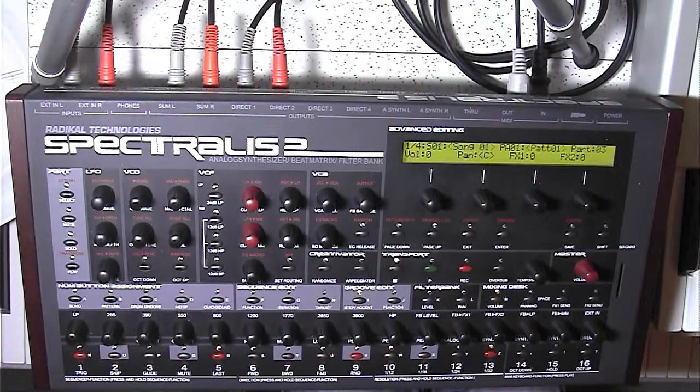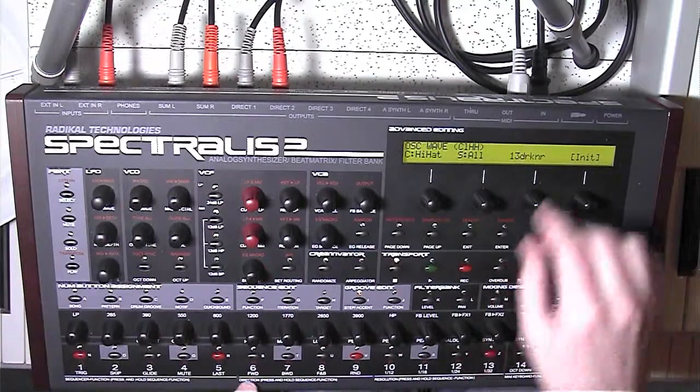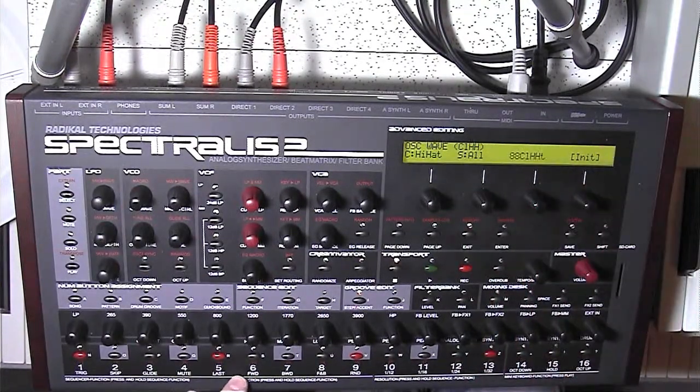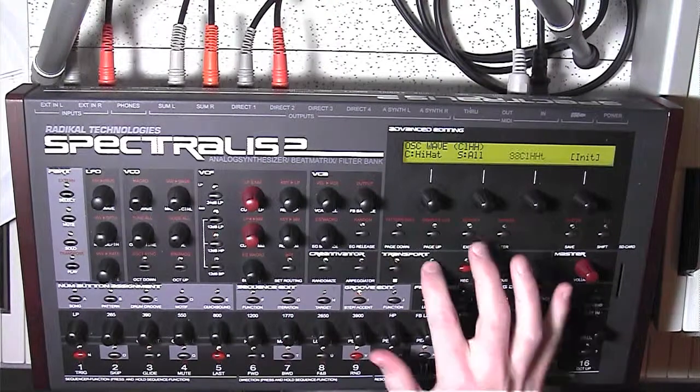And then let's go to making a closed hi-hat, and we'll go through this a little faster. And I think that's an 808 closed hi-hat, and we can just put those on eighth notes.